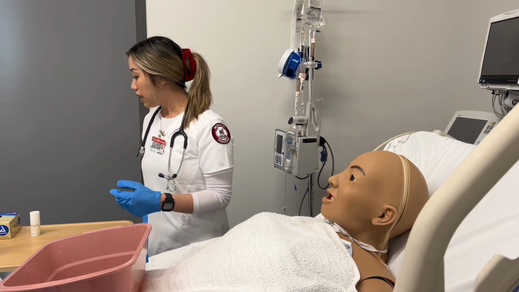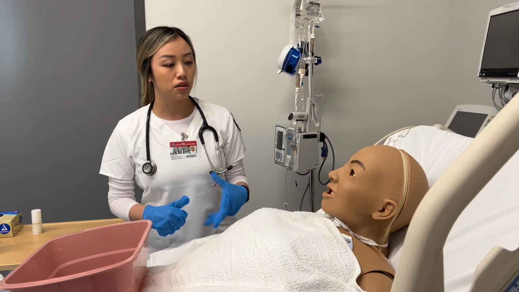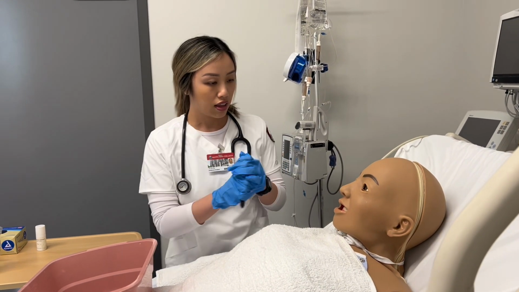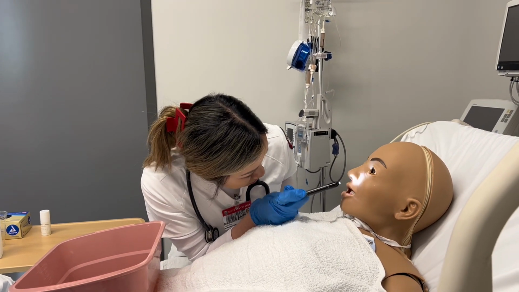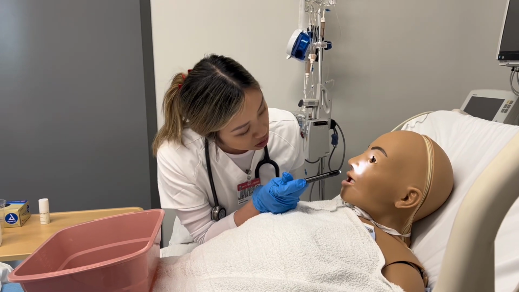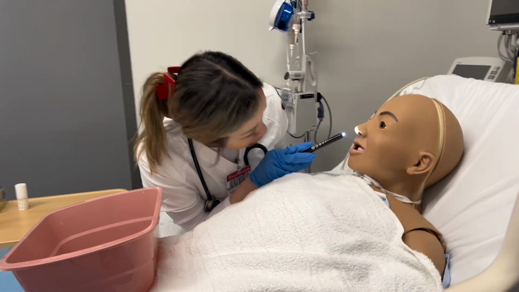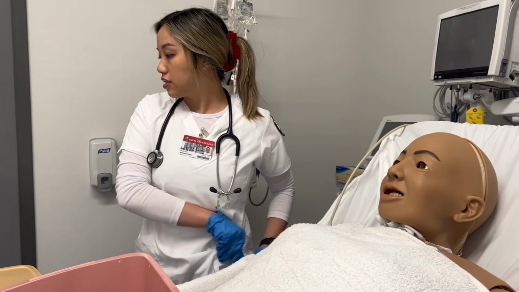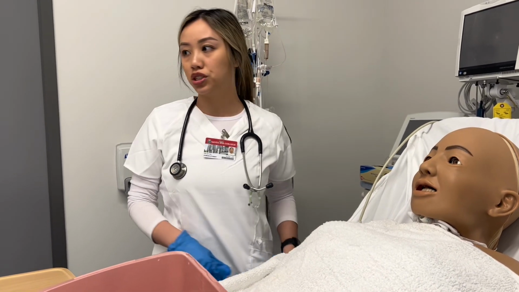And then at this time, I'll assess his nares too, just to see the patency of it. Okay, so I'm looking into his nares. I see that the left one is a little bit deviated. So I'll pick the right nare here. Okay, so then at this time, I'll measure my tube.